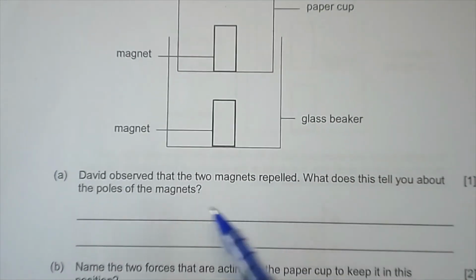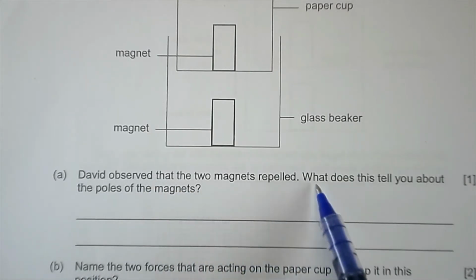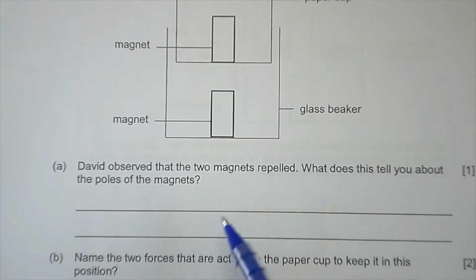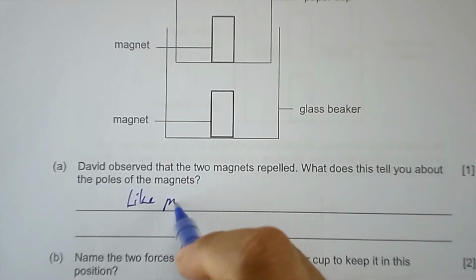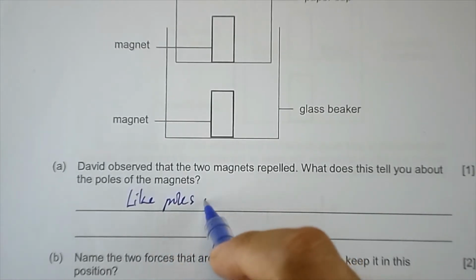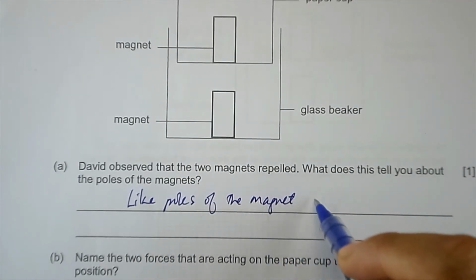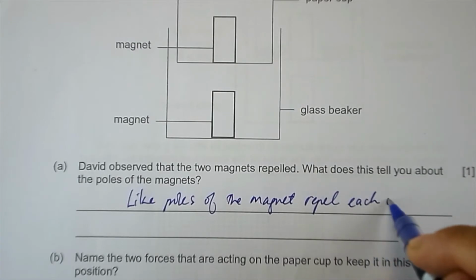Now, the question reads, for part A, David observed that the two magnets repel. What does this tell you about the poles of the magnet? So the answer is the like poles of the magnet repel each other.